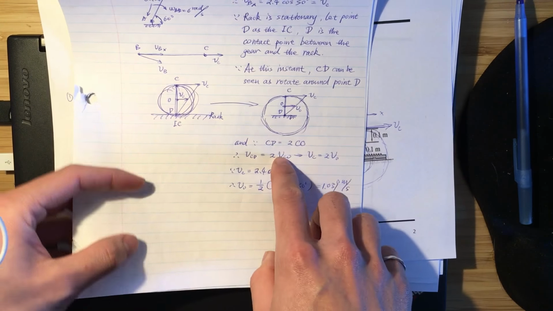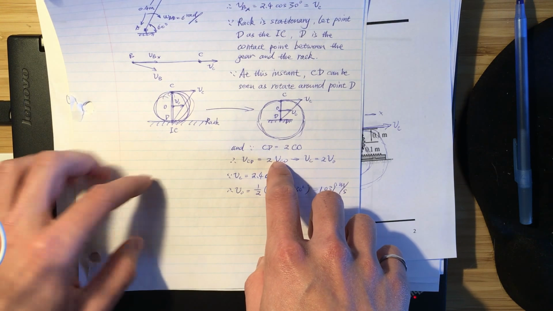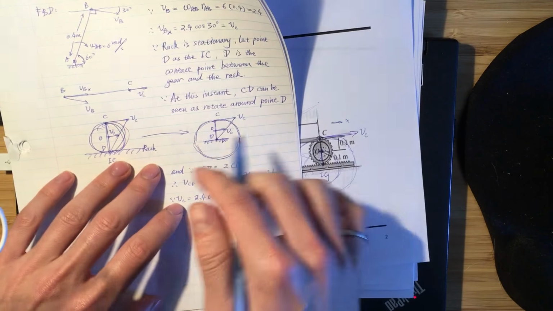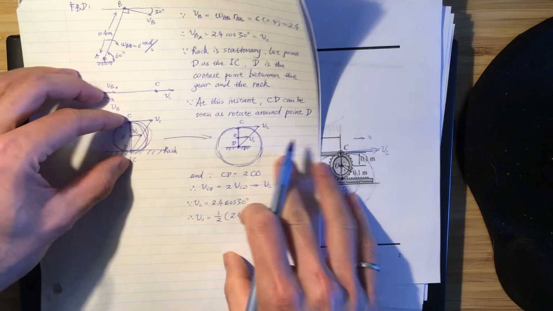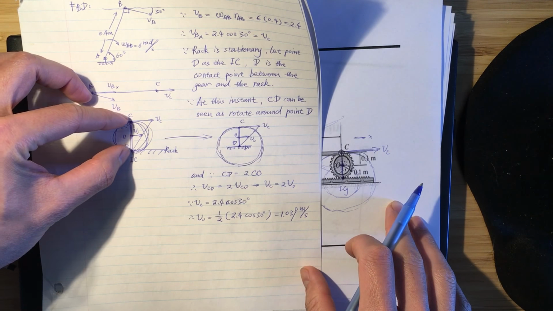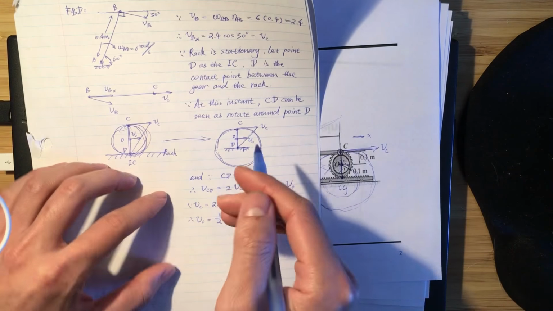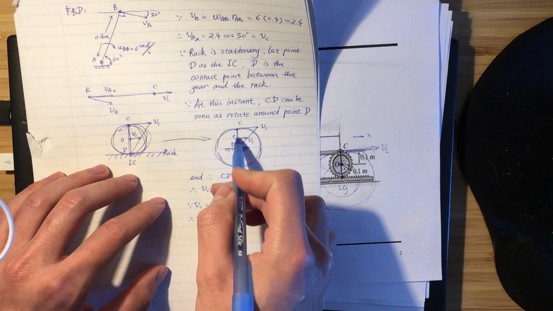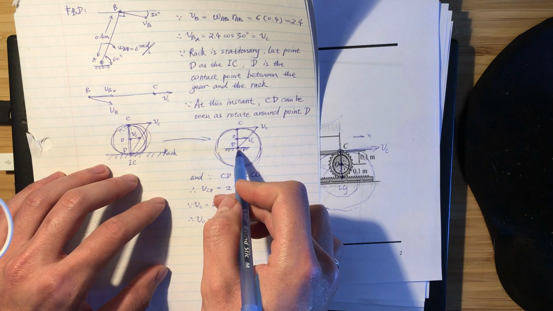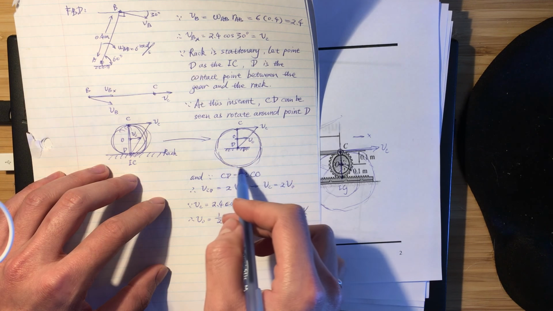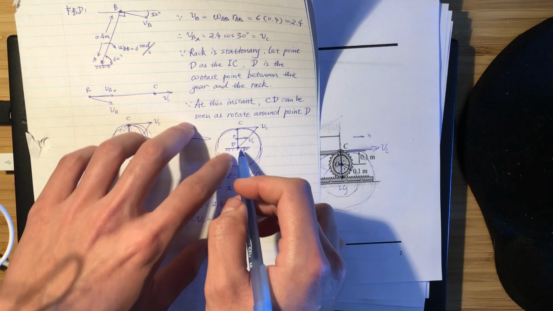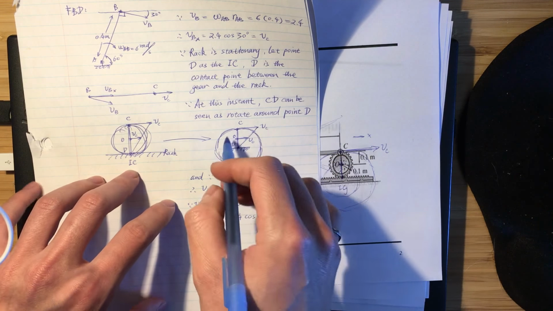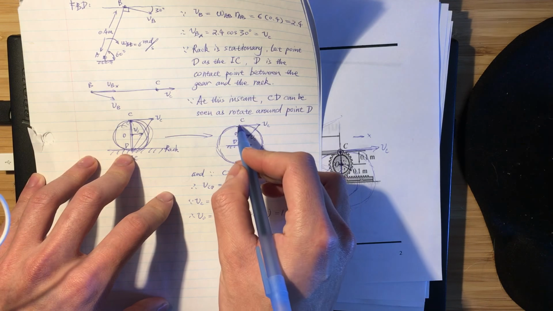And so we can see, right? So we just make this graph CD and put it here, right? Now this is the rack, and this is the diameter of the gear, right? This is the diameter, this is the radius, and this is like an imaginary trace of diameter CD that will go around point D, right?